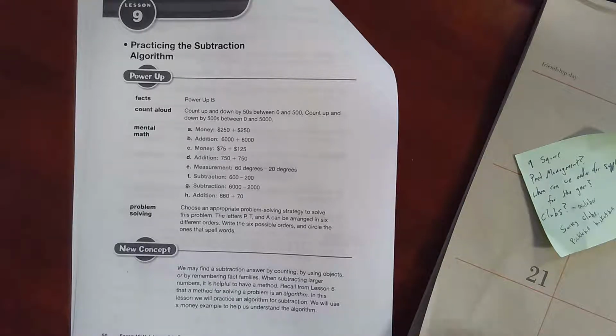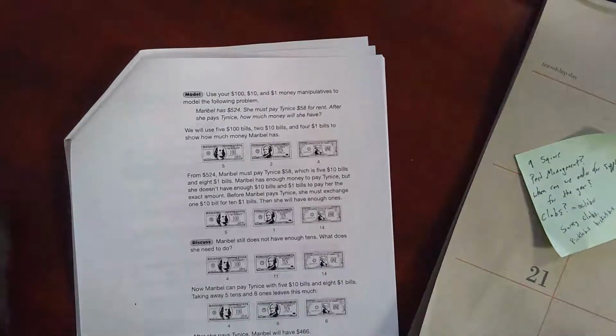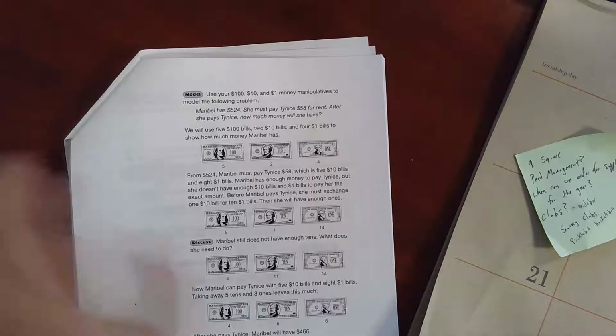When subtracting larger numbers, though, it's helpful to have a method. Recall from lesson 6 that a method for solving a problem is called an algorithm. In this lesson, we'll practice an algorithm for subtraction. Okay, we'll use money to learn it. Use your $100, $10, and $1 money manipulatives.